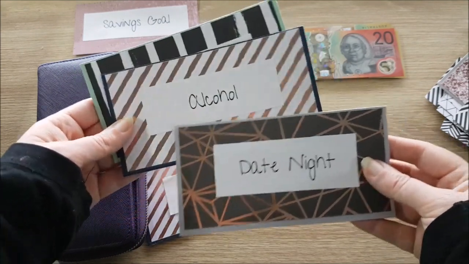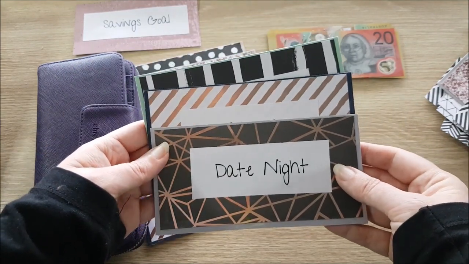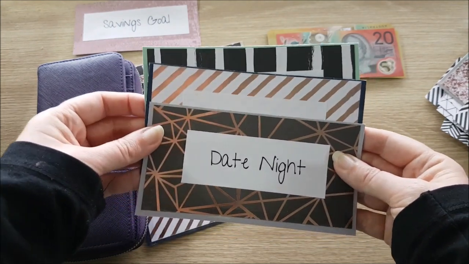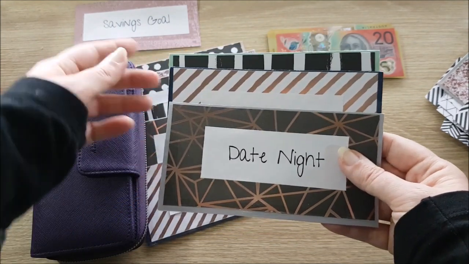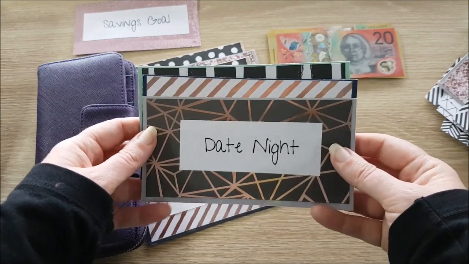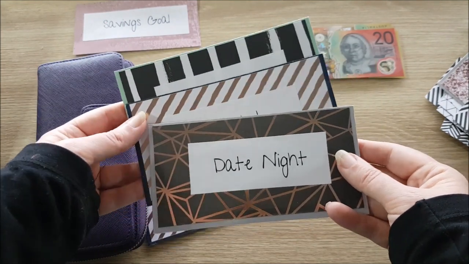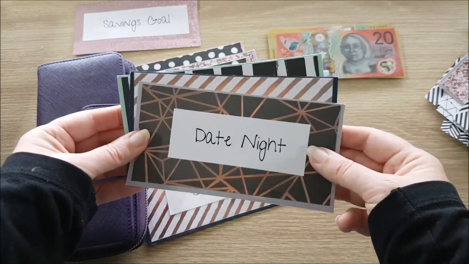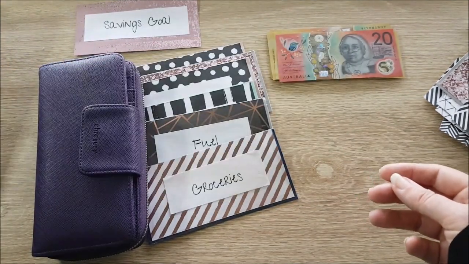So we haven't specifically been funding those budget lines for a little while because our splash cash is covering it. And at the moment, working towards that big goal, like I said, our focus really is on just making that happen. So we're not going to put any money aside for these this month as well.